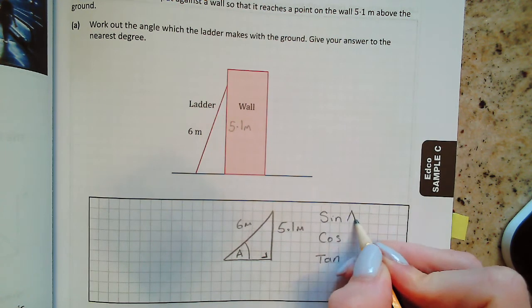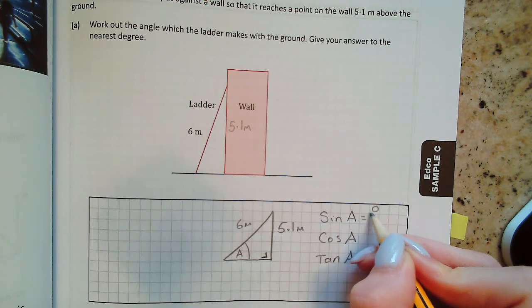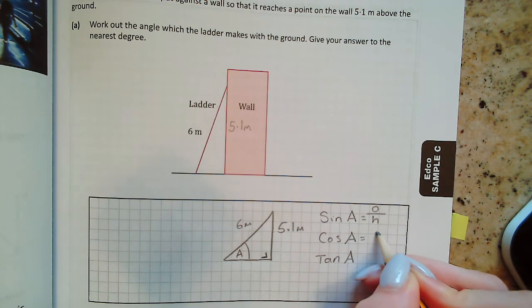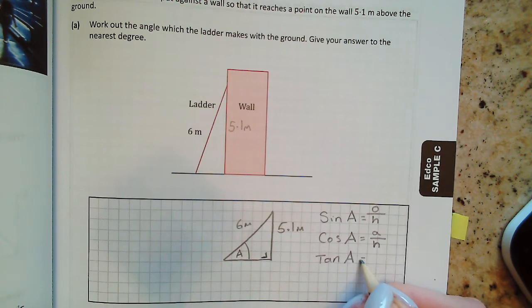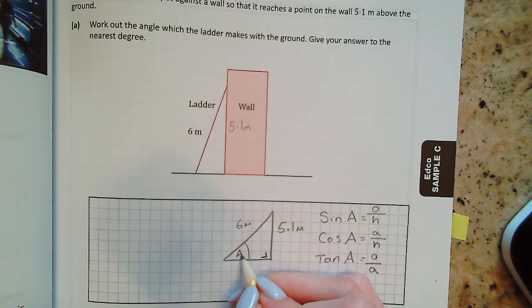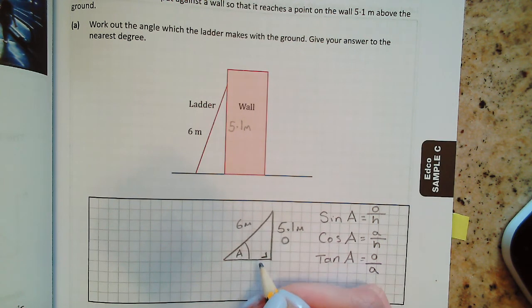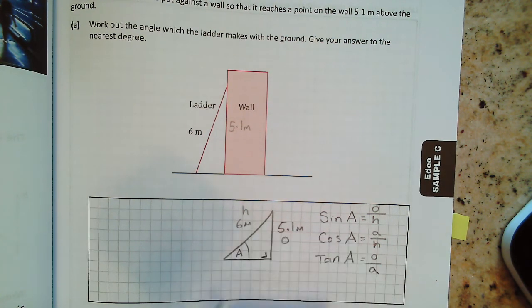So I need to use sine, cos or tan. Now you guys might use SOH CAH TOA, or you might have your own little poem. What I use is "Oh hell, another hour of algebra." So I write them down and I'm now going to label my sides. This is the angle, so directly opposite is O for opposite. The hypotenuse is always across from the right angle, so that's H, and A is always then the adjacent one.